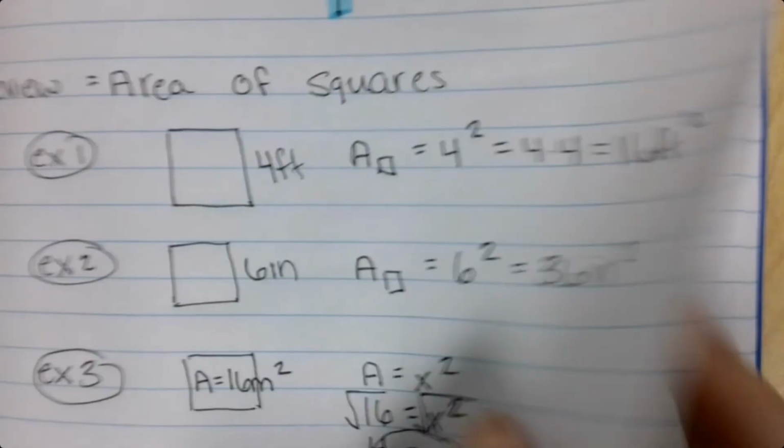Okay, so we're going to do another one. I'm going to give you a square, and I'm going to tell you it's 225 feet squared. So I want to know what one side length is.